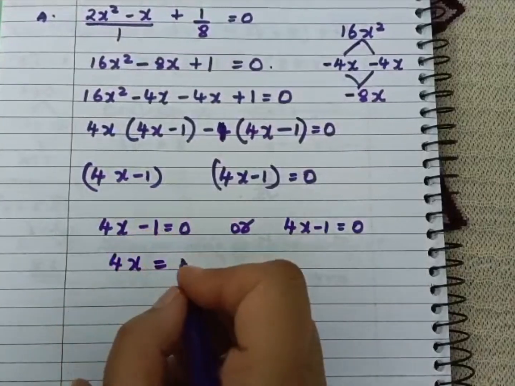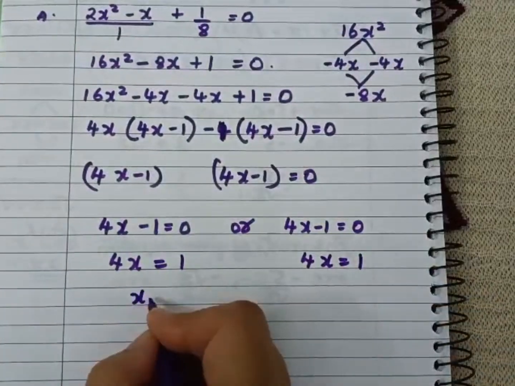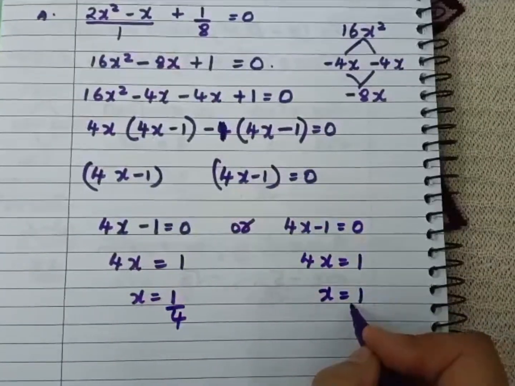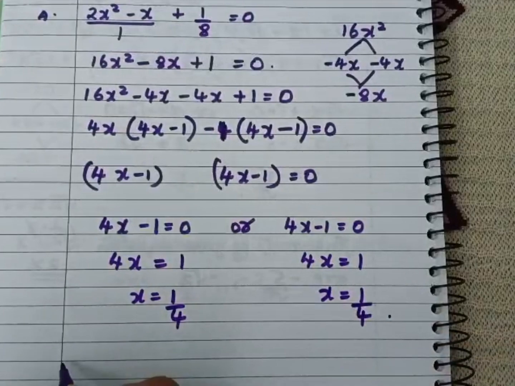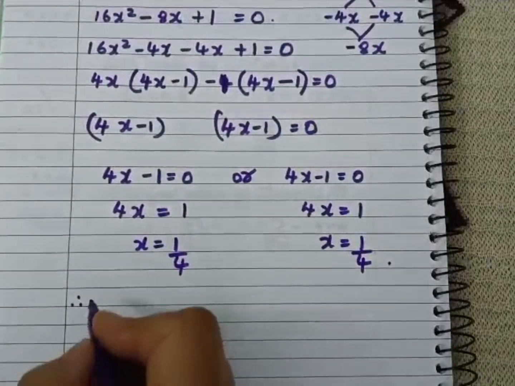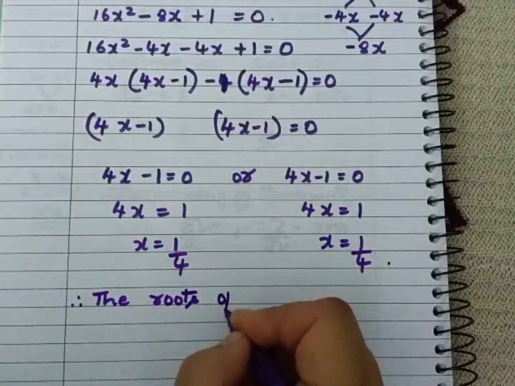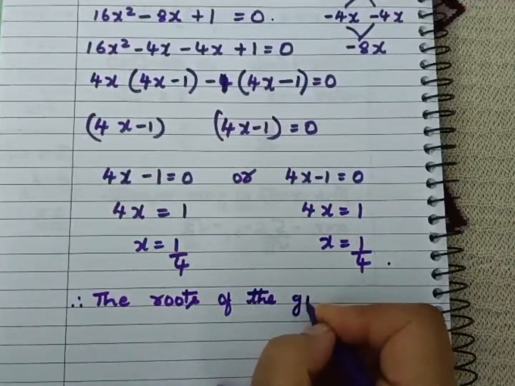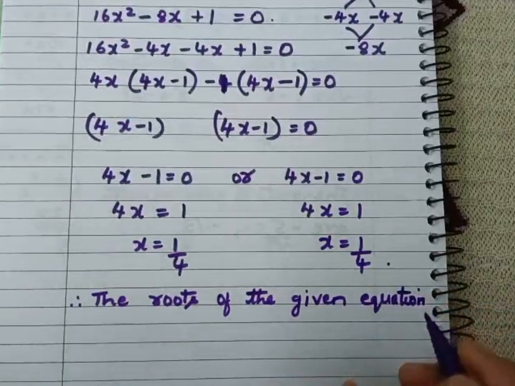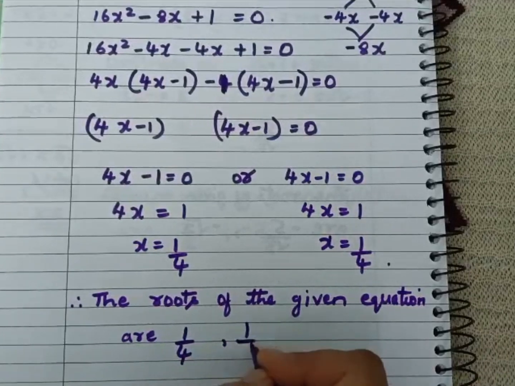4x is equal to minus 1 becomes plus 1. X is equal to 1, this 4 becomes by 4. X is equal to 1 and 4 I'm going to write over here. So therefore the roots of the given equation are 1 by 4 and 1 by 4.